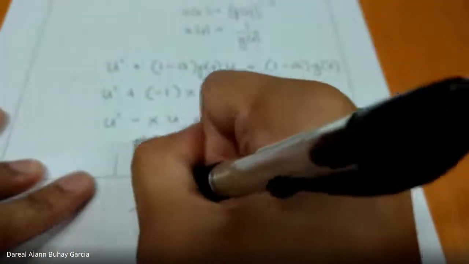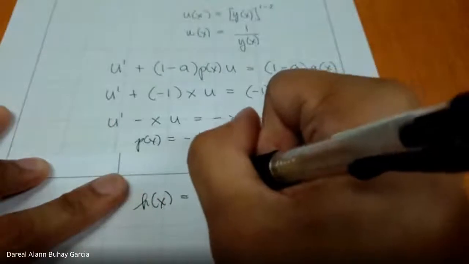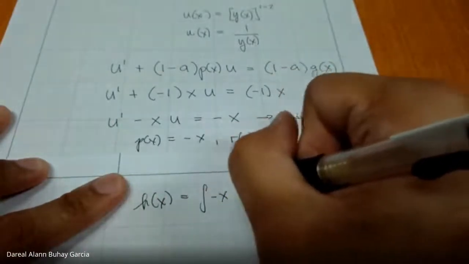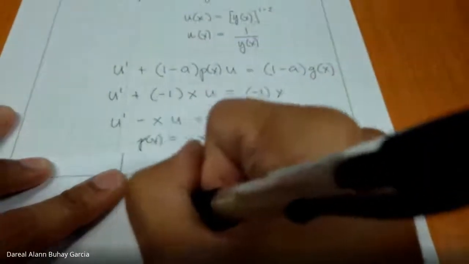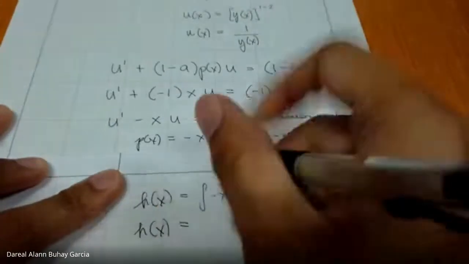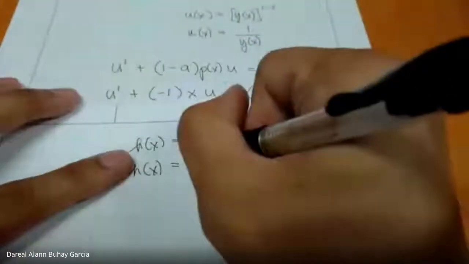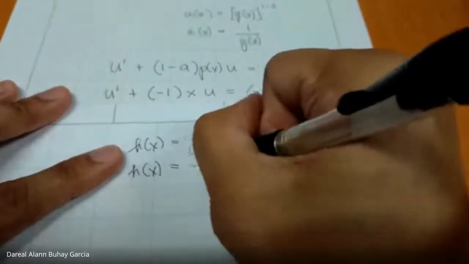So, h of x. Of course, h of x is the integral of p of x dx. Therefore, our h of x is negative x squared over 2.